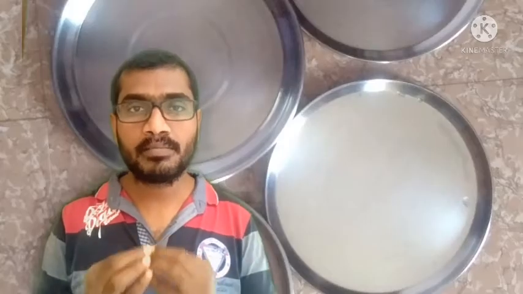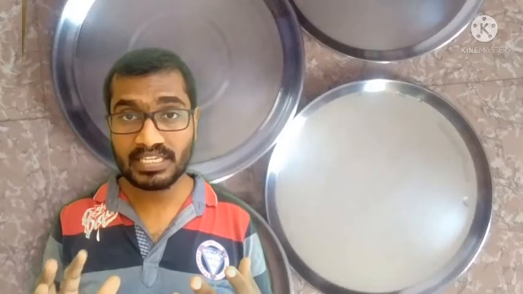Then one more thing, if there is a chance, you can do this. For example, if you are living in the same apartment, all the members of the apartment can gather and discuss. You can purchase some steel plates and steel glasses. Whenever there is a function in that apartment, you can take all that and utilize it. So you can reuse them.